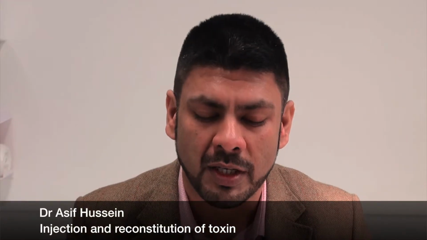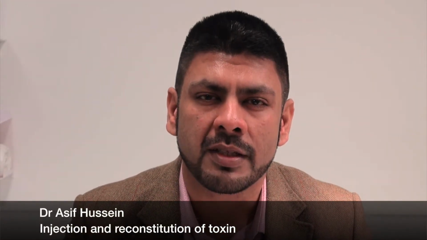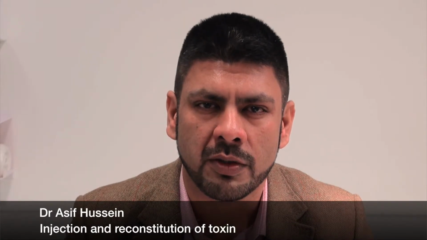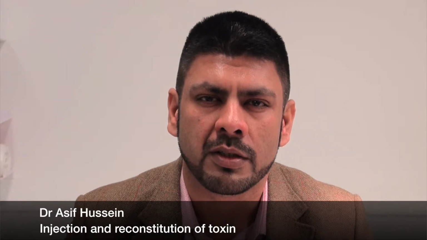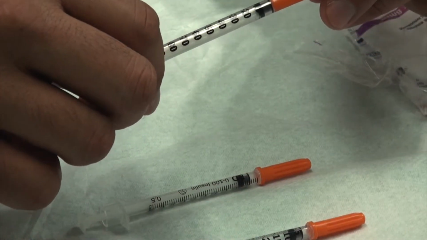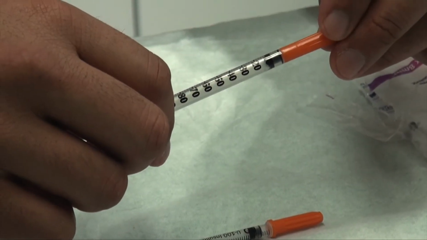I would like to start by showing you the three types of insulin syringe that I usually use to administer toxin to clients. There are three variations: a 0.3 ml version, a 0.5 ml version, and a 1 ml version. Now, the 0.3 ml version I will leave for another time.